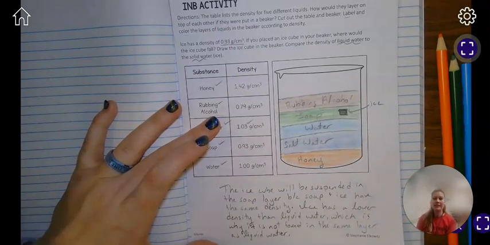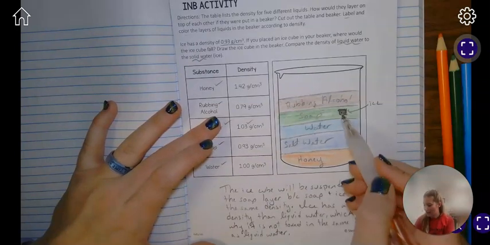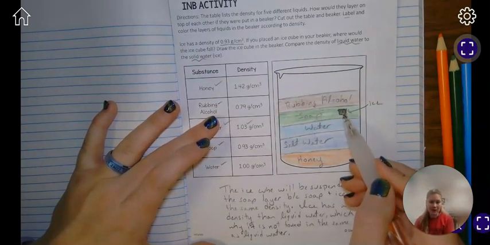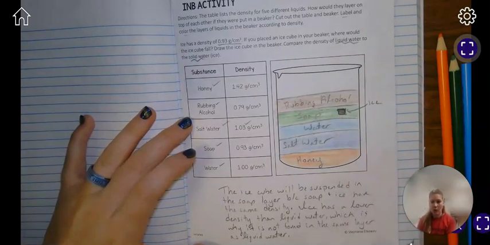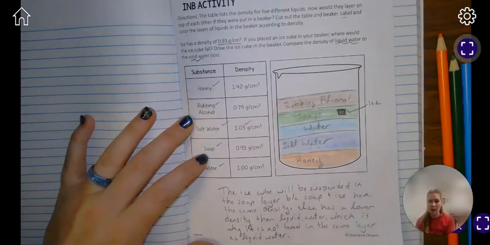So again, if density is a measurement of mass that takes up a certain amount of space, we have less mass in the same space with our ice than we do with our water. So ice has a lower density than liquid water.